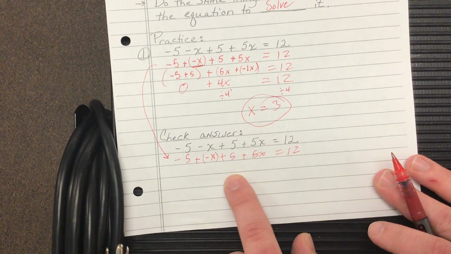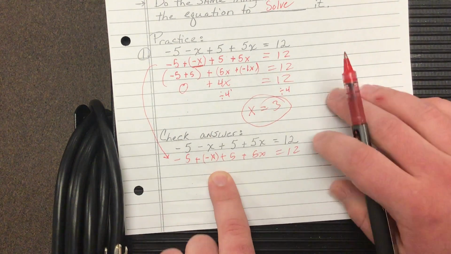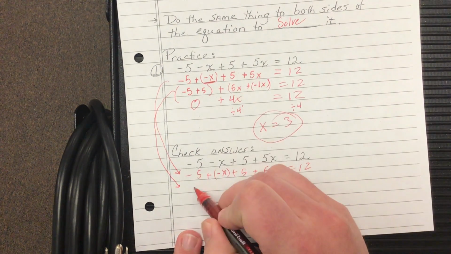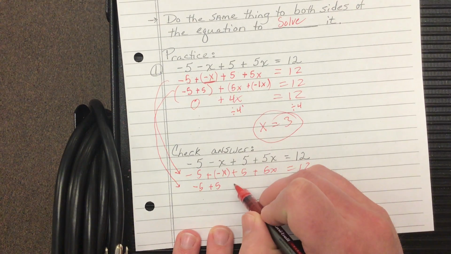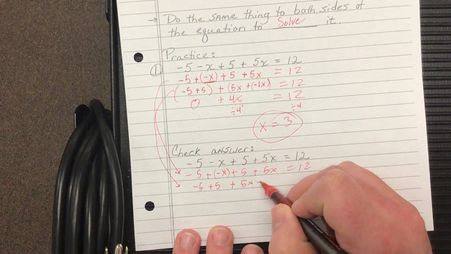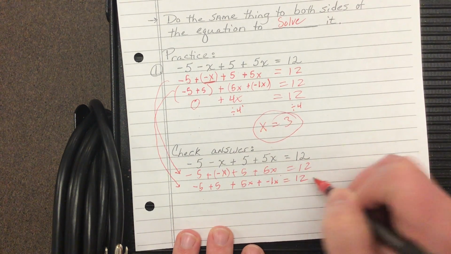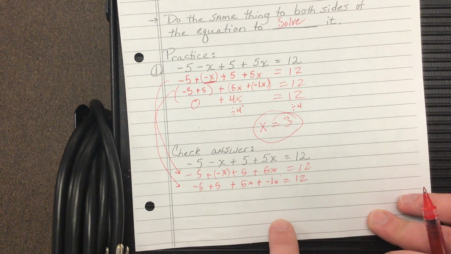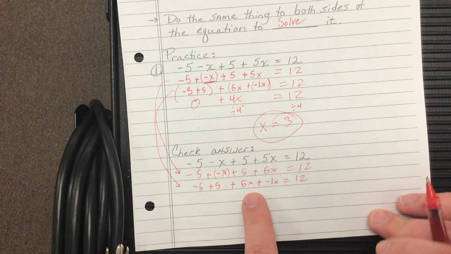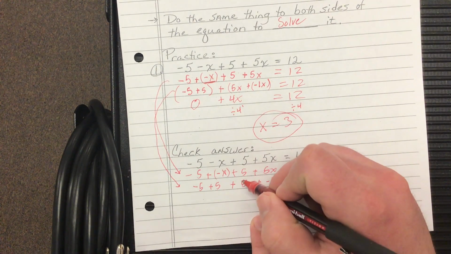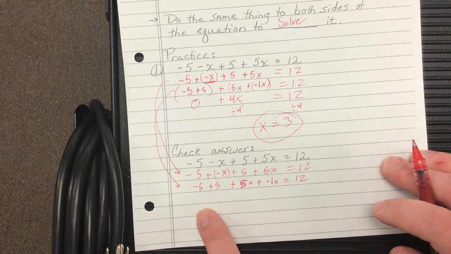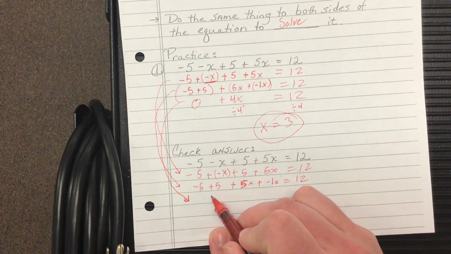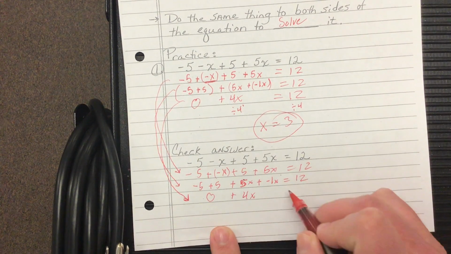Now if we're going to check, what am I going to plug in? Actually, let's regroup it again first. Let's do our commutative property. So again, the same thing we did up here. -5 plus 5 plus 5x plus -1x. All right, so group it. Where did you get the 6 from? That's a 5, Maddie. Yeah, that's supposed to be a 5. All right, combine our like terms again. So this again is the same step. So we said that was 0, and we said this was 4x.